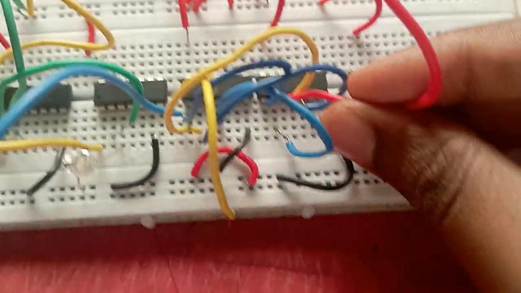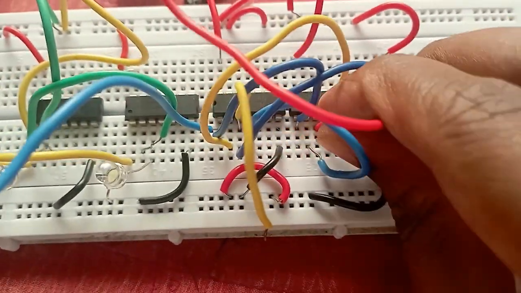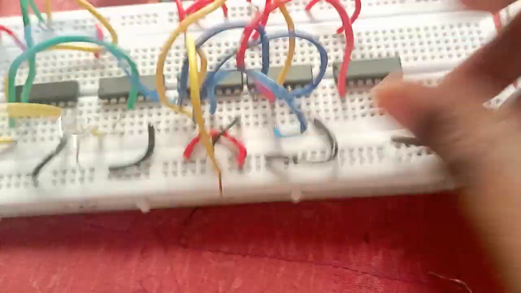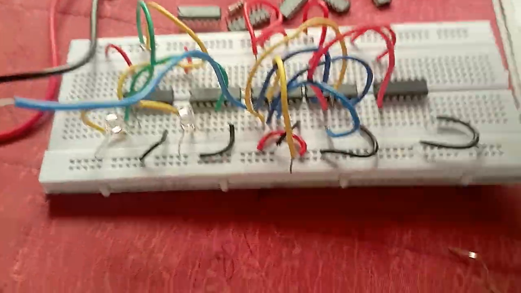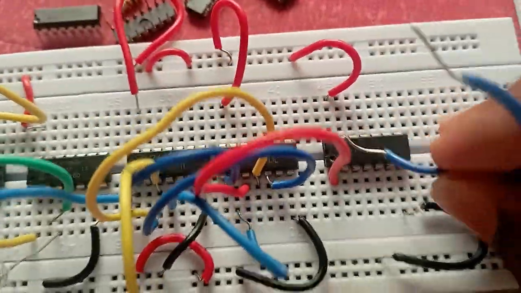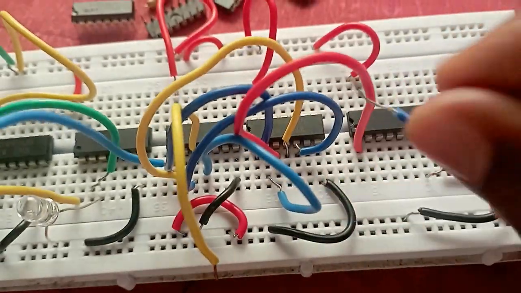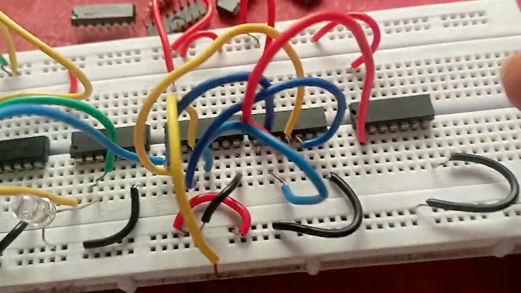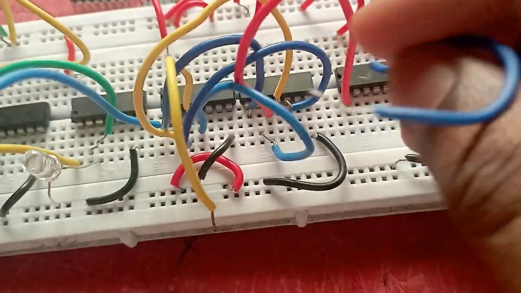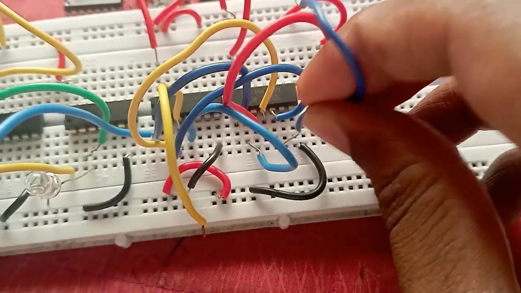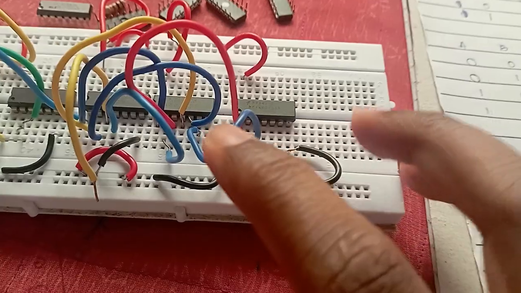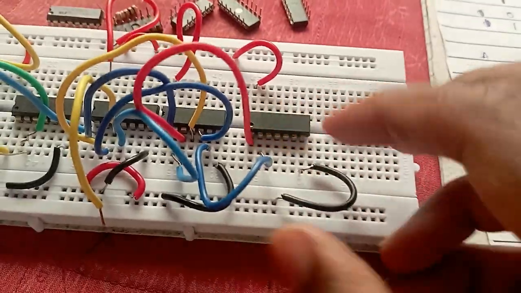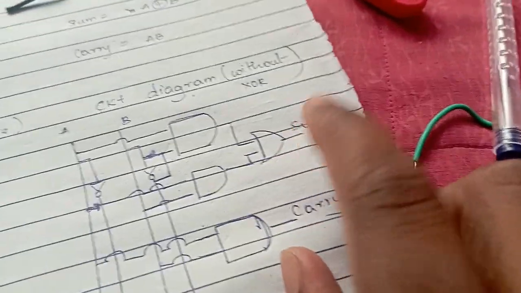So the first AND gate output is at the 3rd pin. Taking the 3rd pin and giving it as the input for the OR gate at the first pin. So one input I have given. So the second output is at the 6th pin. So let us take the 6th pin and give it as the second input. So I have connected the second input of the OR gate from the 6th pin to the second pin. So this is first pin, second pin, and the third pin is the output, that is sum.